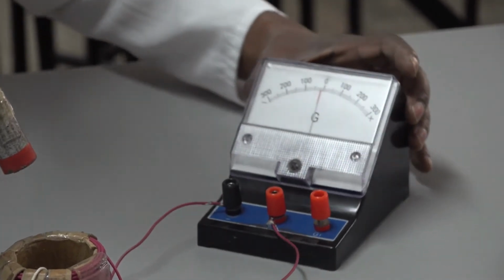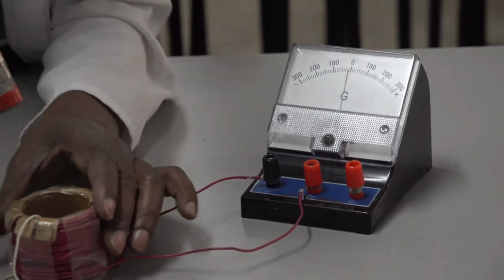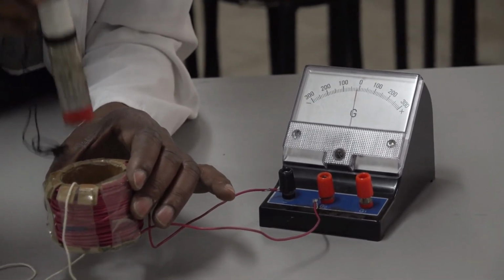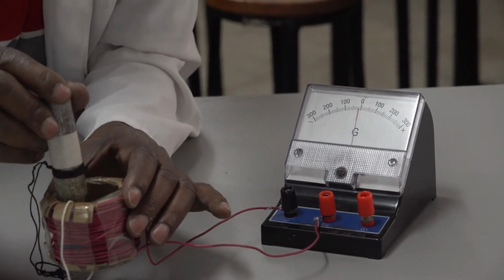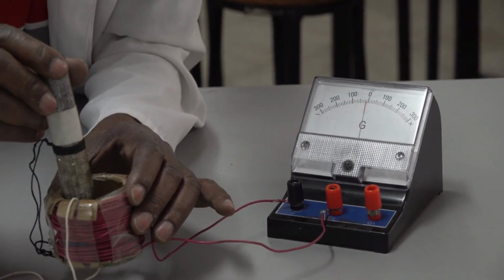Would you please watch over here? Here I have a sensitive ammeter. It's called a galvanometer. So, see please which way the current will be induced when I bring in the magnet. You see, it's induced to the right. When I stop, this current also stops.